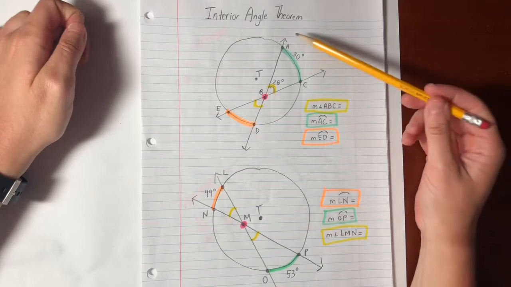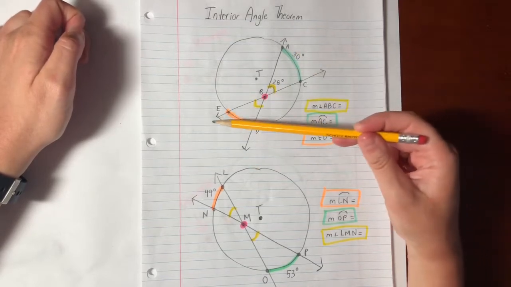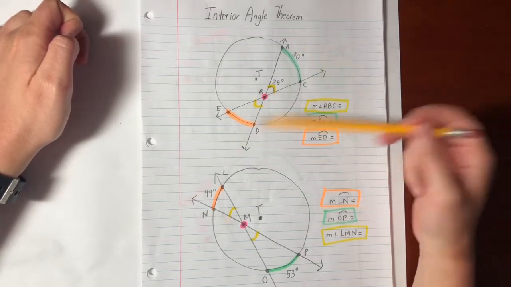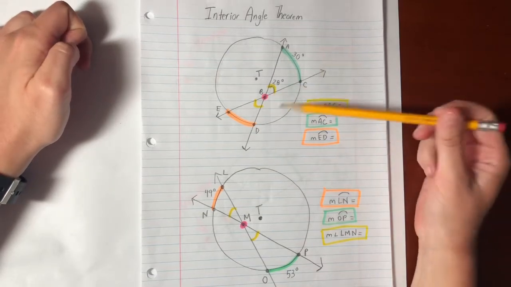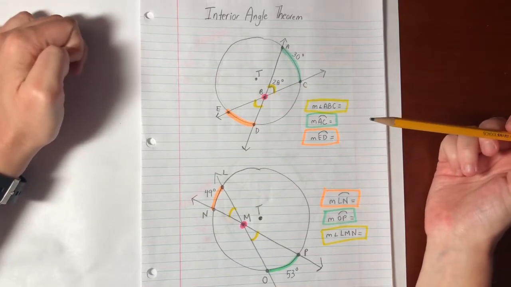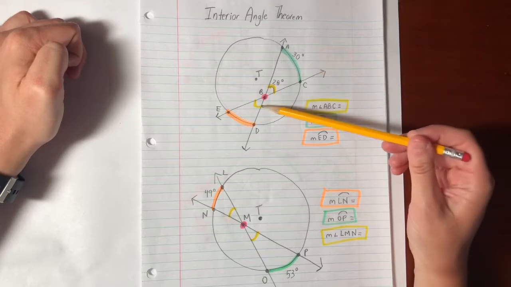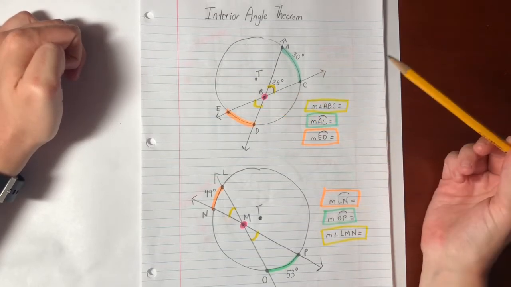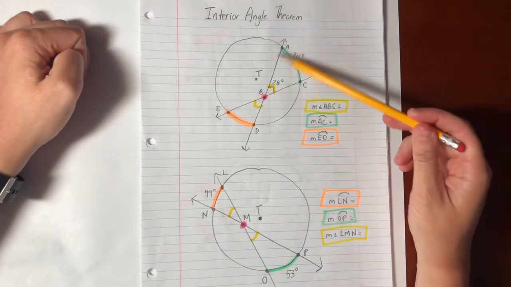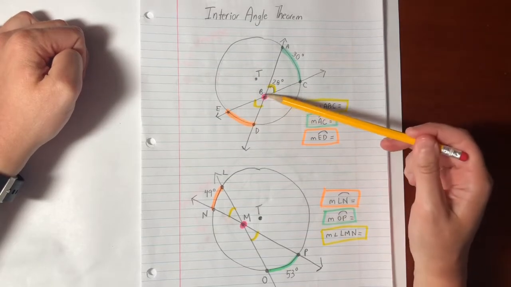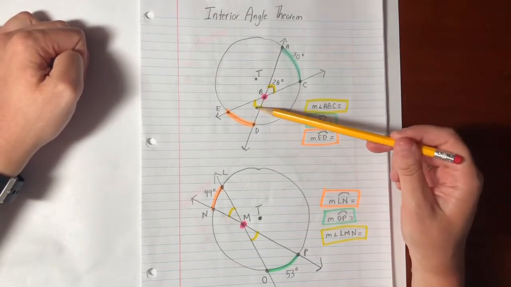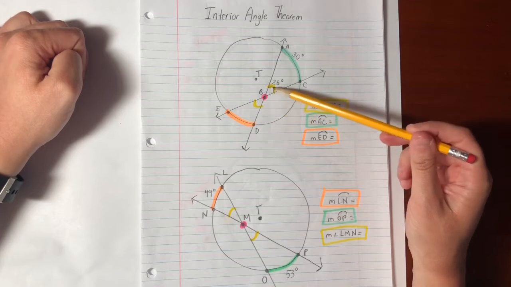T. And then I have lines AD and line EC going through the circle and intersecting at that common point highlighted pink called B. Okay, so if you guys notice, we're also forming two angles within the circle based on those two intersecting lines. We have angle ABC and angle EBD. Now what I'm highlighting with yellow here, we can recognize that those are vertical angles, right?